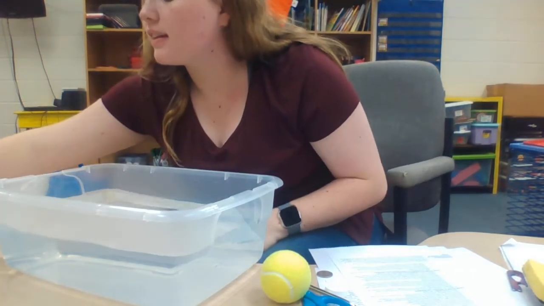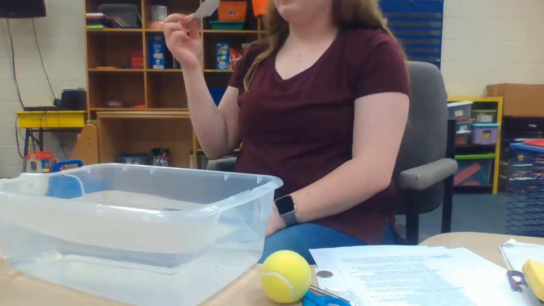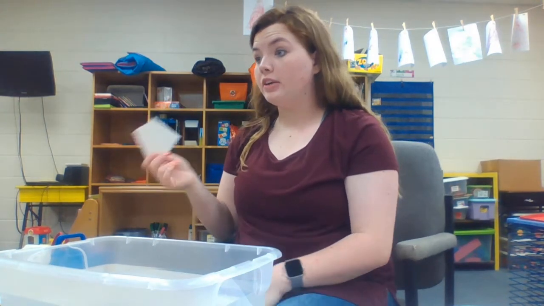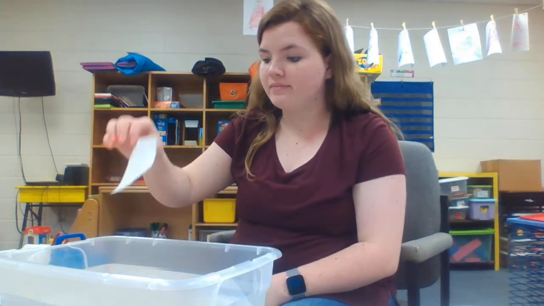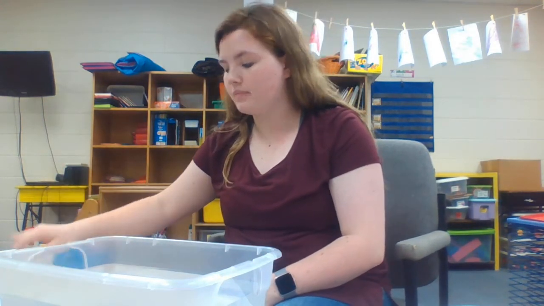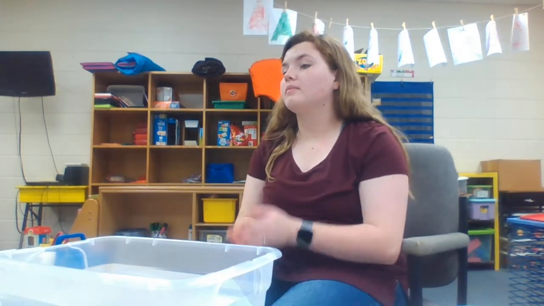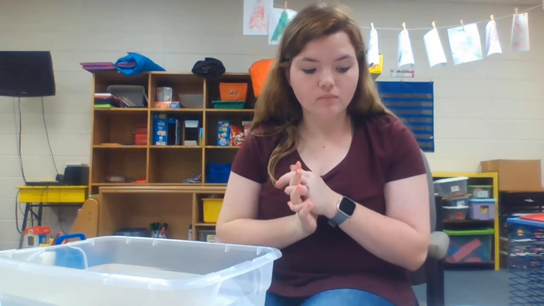Now, do we think the paper is going to float or sink? Give me a thumbs up if you think it's going to float, or a thumbs down if you think it's going to sink. Thumbs down, you think it's going to sink? Let's see. Nope. It was a thumbs up. It's floating on the water. It's right on top. So that's what I'm going to ask y'all to do today.